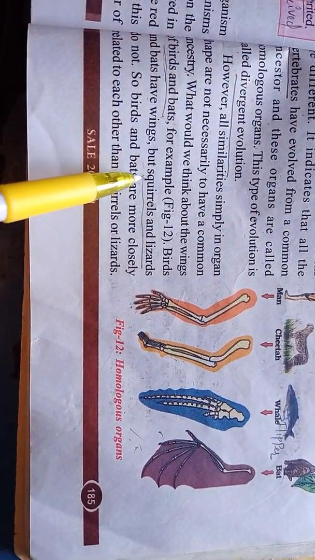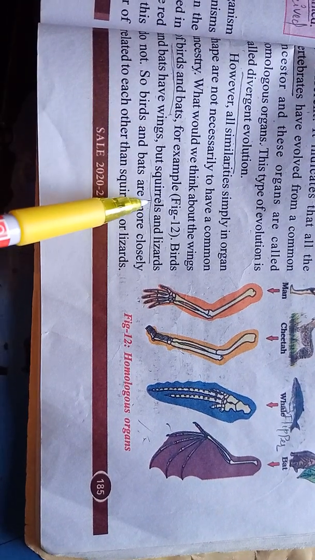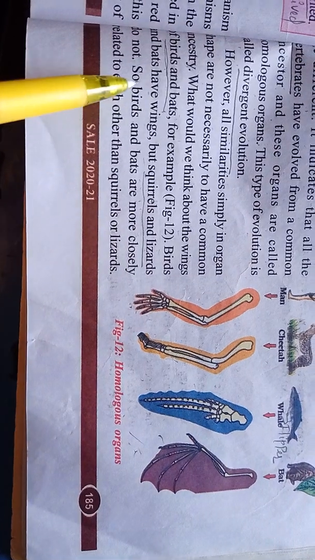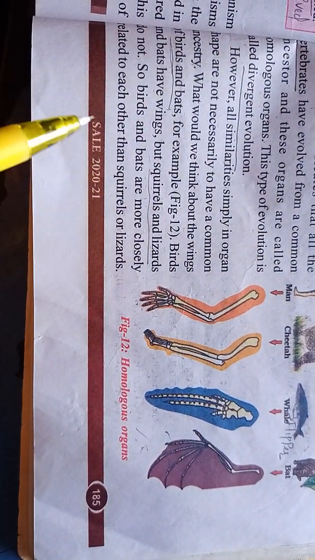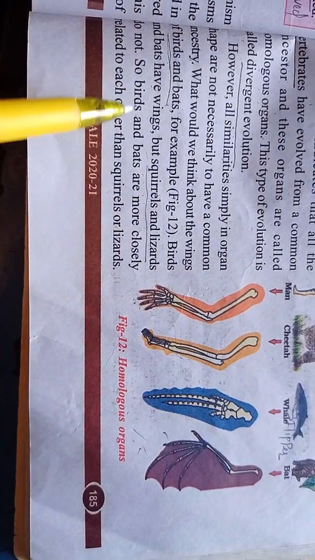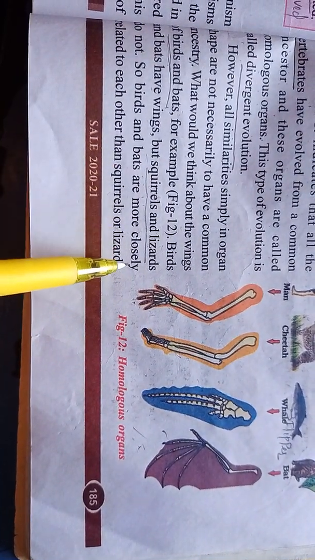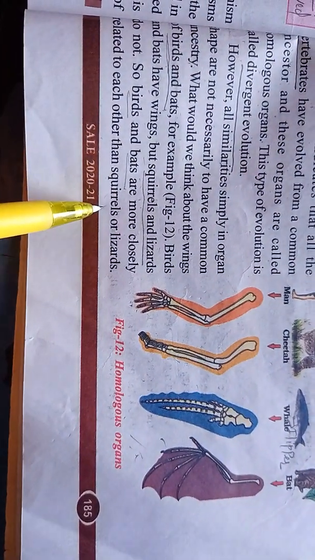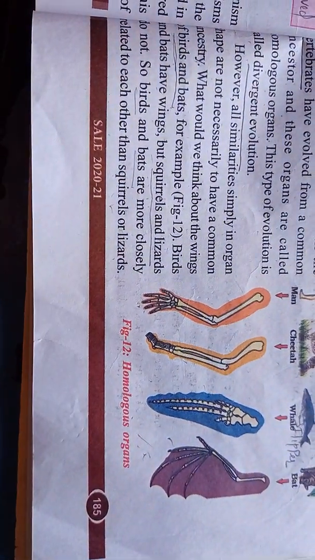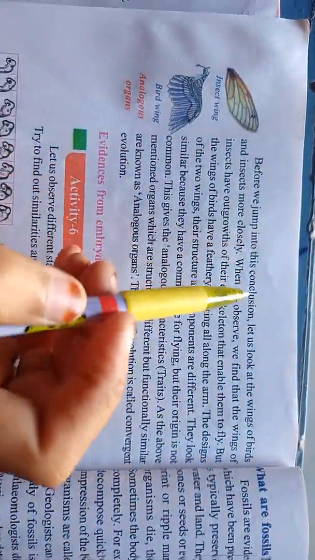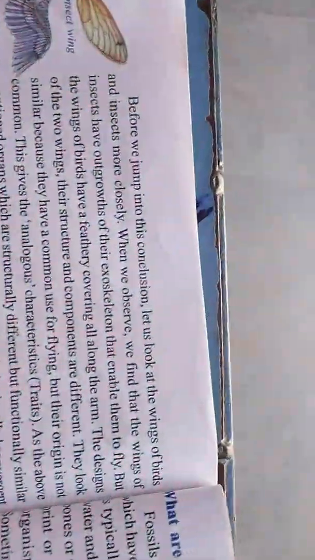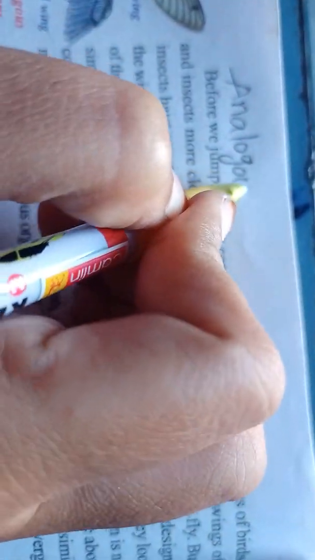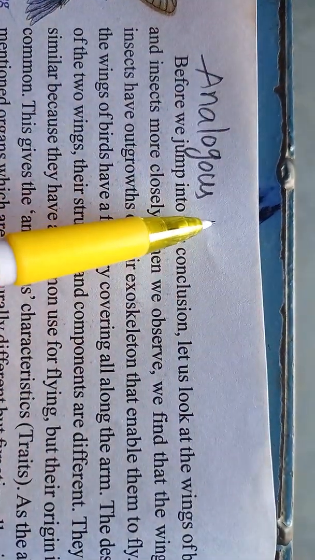No, because birds fly with the help of wings, and squirrels and lizards move with the help of body parts like legs. So they don't have any relationship in related parts. So birds and bats are more closely related to each other than to squirrels or lizards. So the second one is analogous organs.